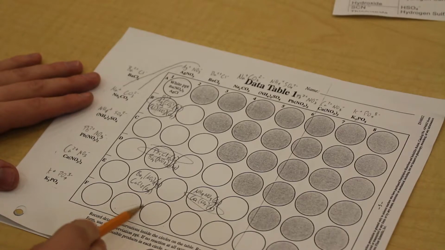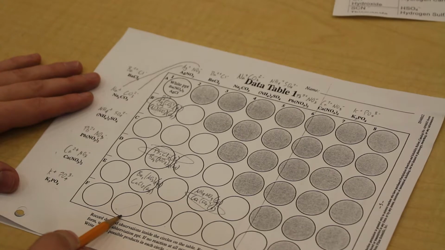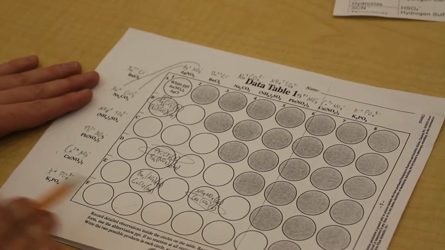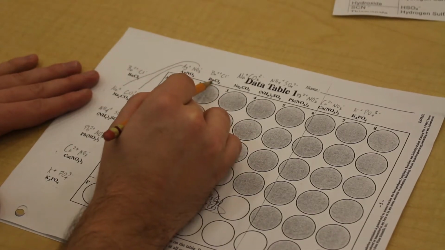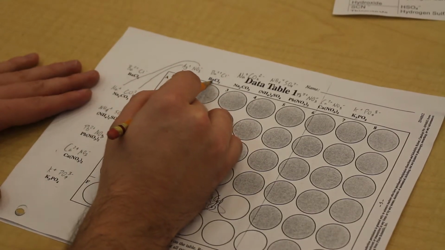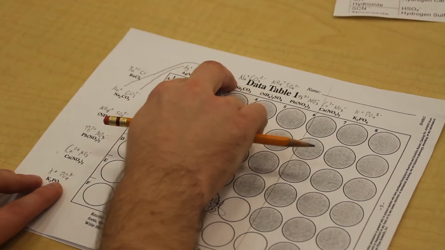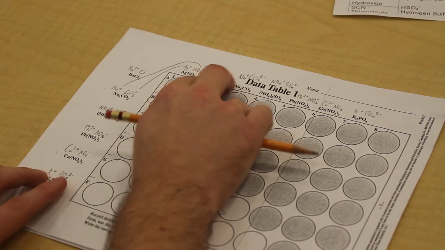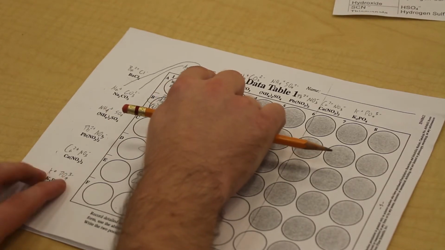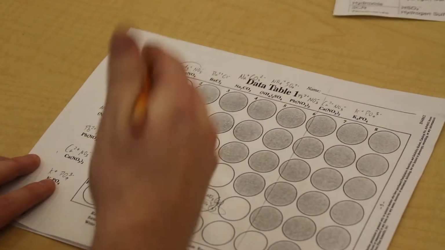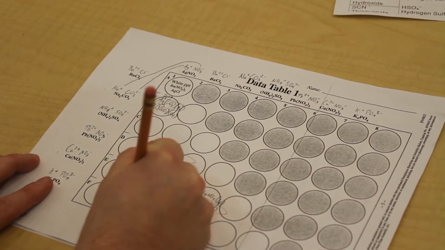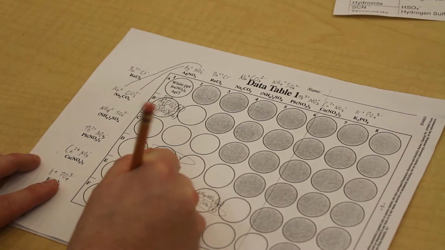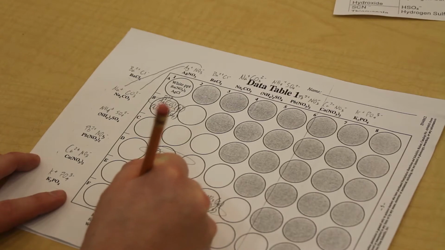This circle here, the F2 circle, is the combination of the K3PO4 compound and the BaCl2 compound. I'm going to swap the partners. Okay, so look, Ba is paired with Cl, K is paired with PO4. K is now going to be paired with Cl, Ba is now going to be paired with PO4. So I'll show that, K plus, Cl minus, Ba2 plus, PO4 3 minus.